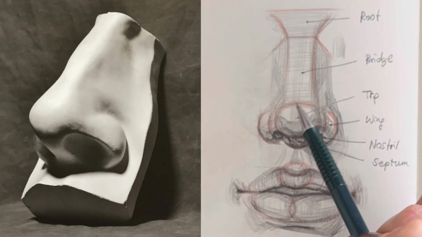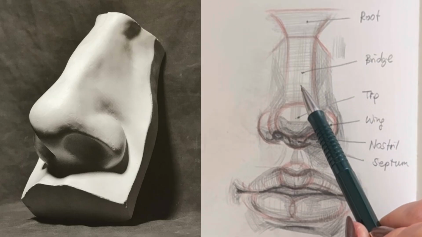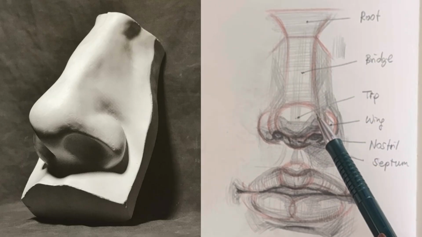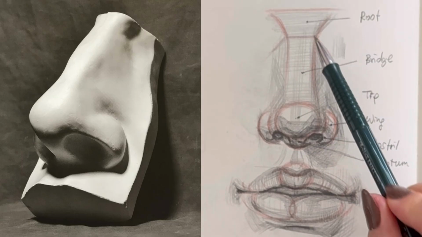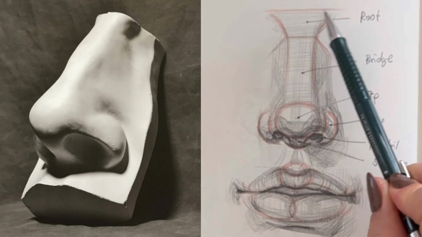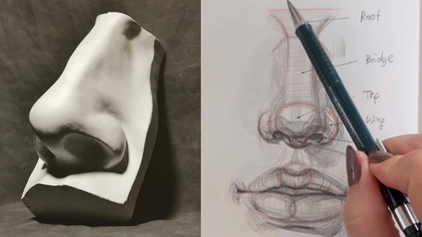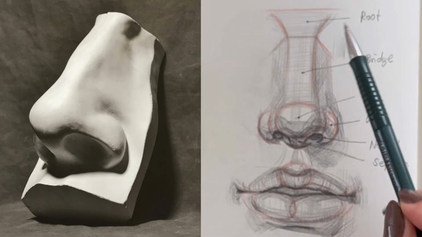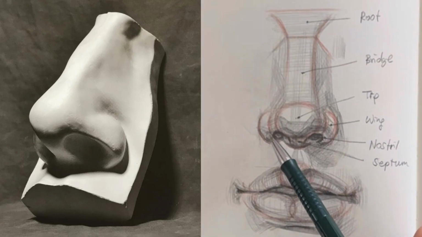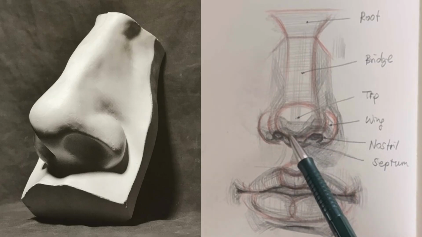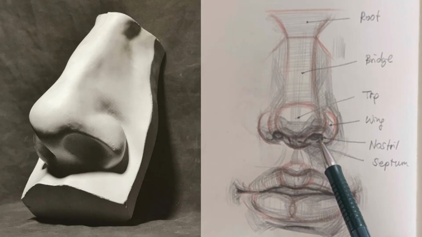And the middle part is the bridge. This is literally a bridge between the root, the beginning part, and the nose ring and the tip, where we breathe in and breathe out.